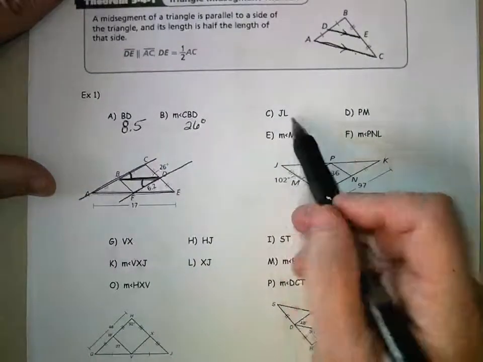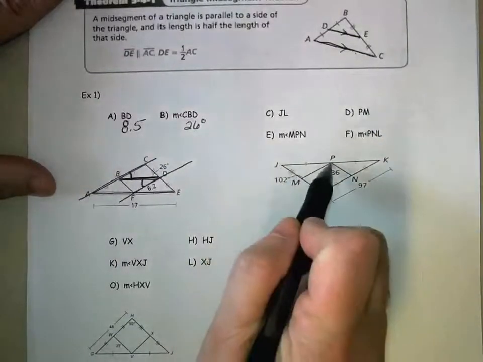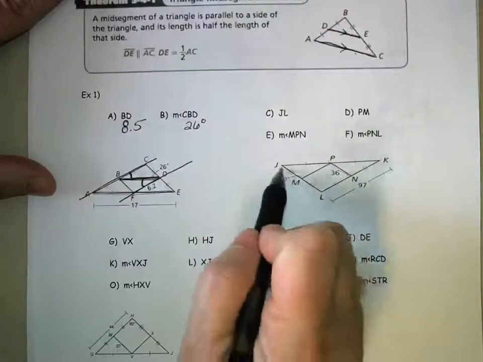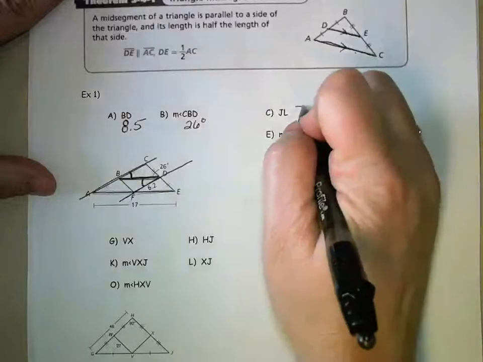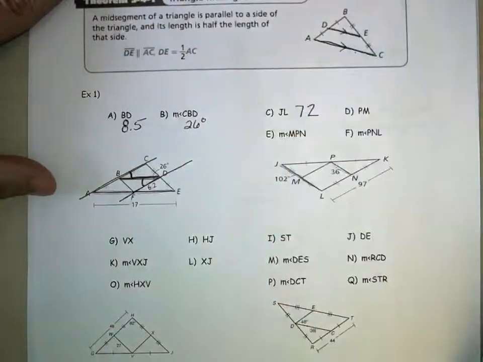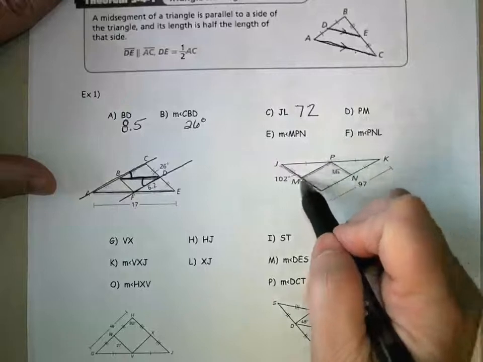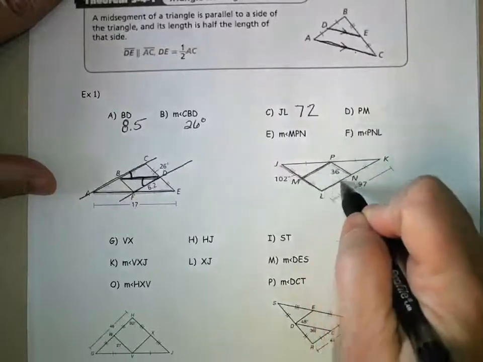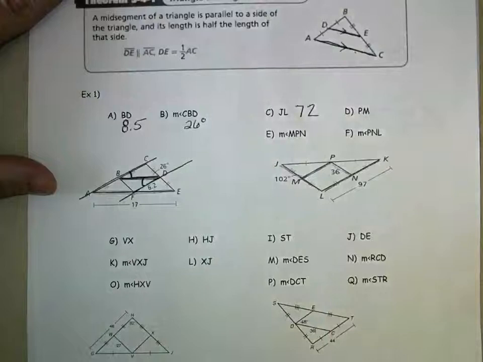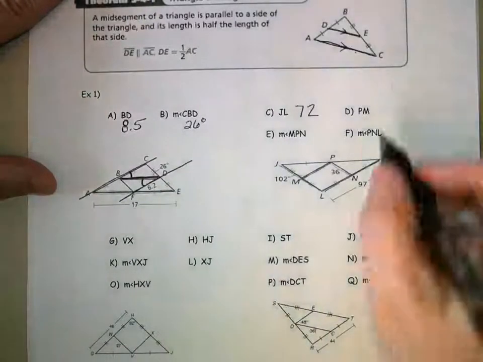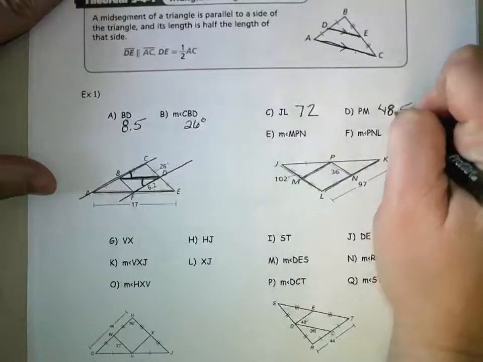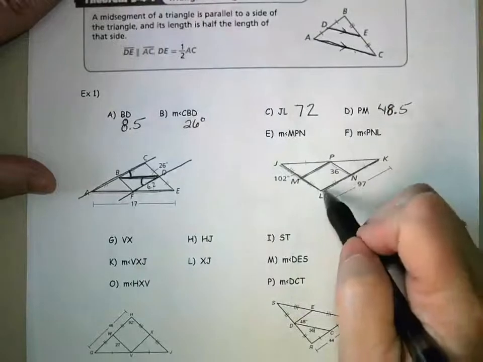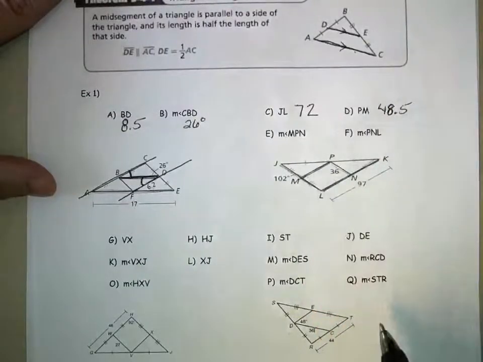Letter C, we are asked to find JL. This right here is 36. So JL will be twice that, which will be 72. To find PM, which is right here, we're going to do half of this segment. 97 divided by 2 is 48.5, because this was 97, so we divided by 2.